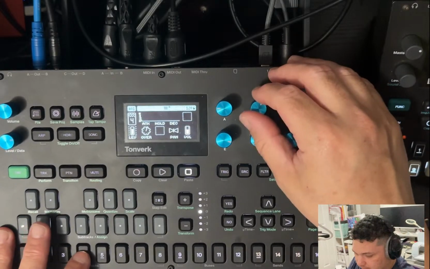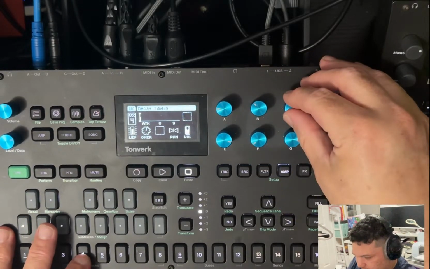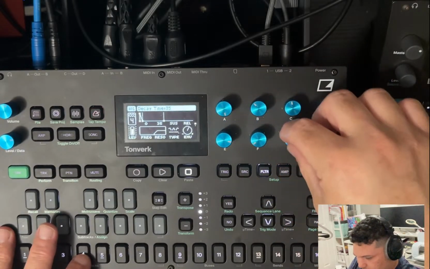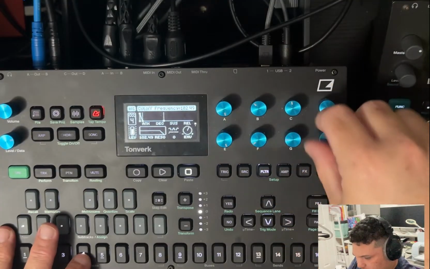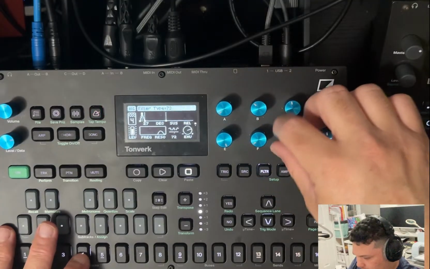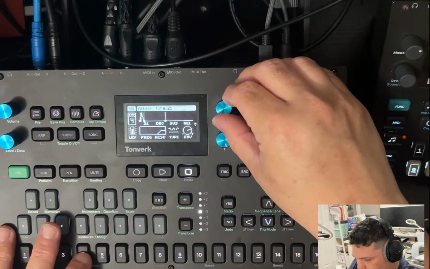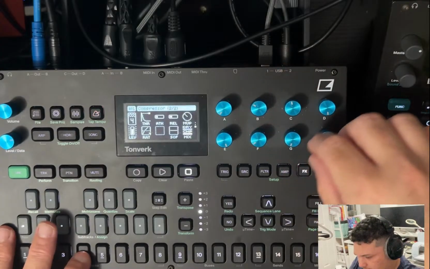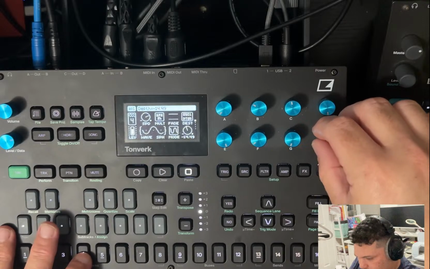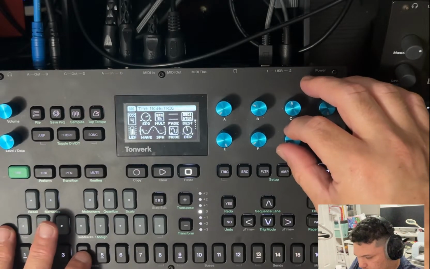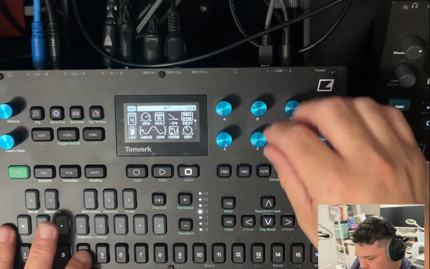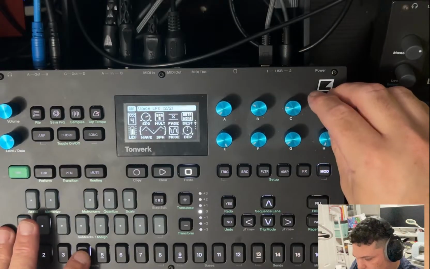Kind of like an open hat. All right, what about if we do it on the second one?